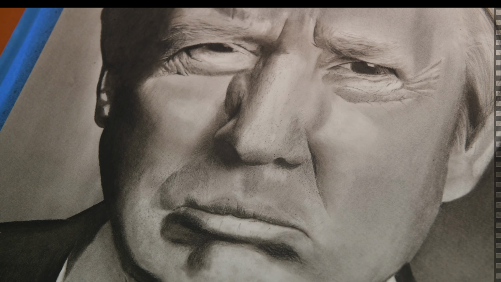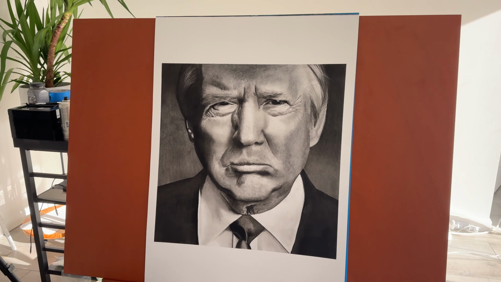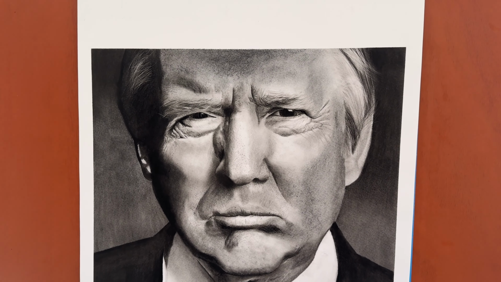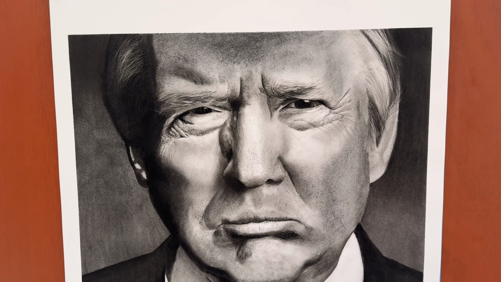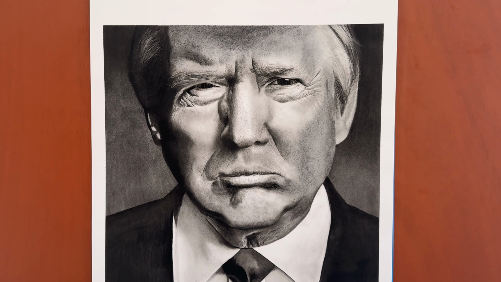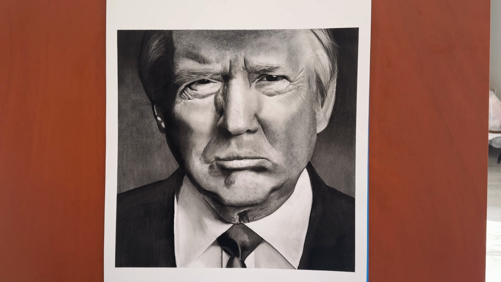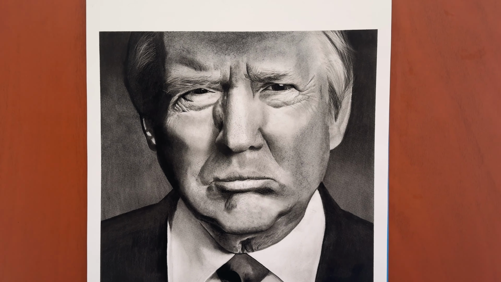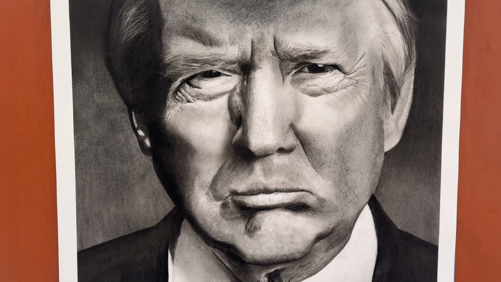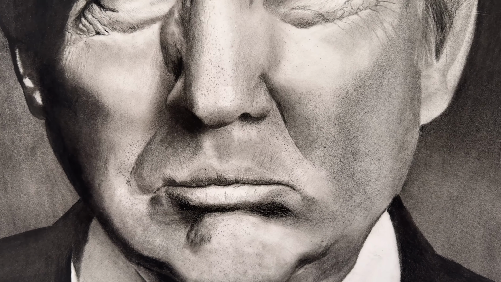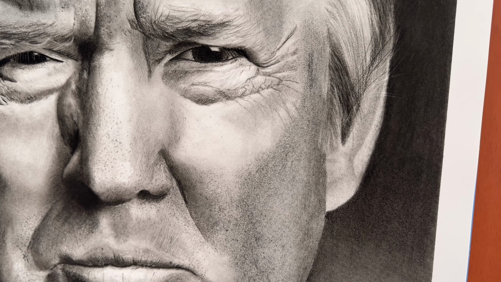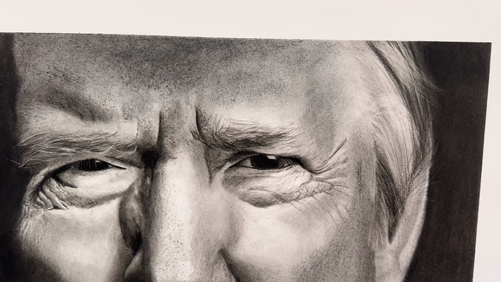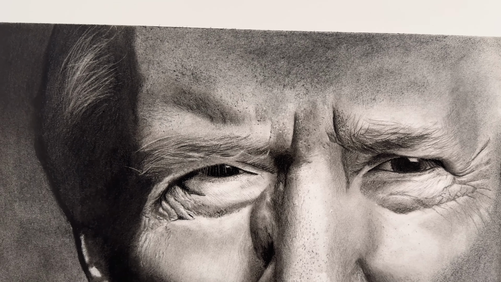All right. I'll show you a better photograph right now. And that's what it looks like, folks. So I'll show you a better photograph with my phone so that way you guys can see it up close and personal. This is what it looked like. I actually darkened the background, darkened the suit a little bit. And yeah, this is it.